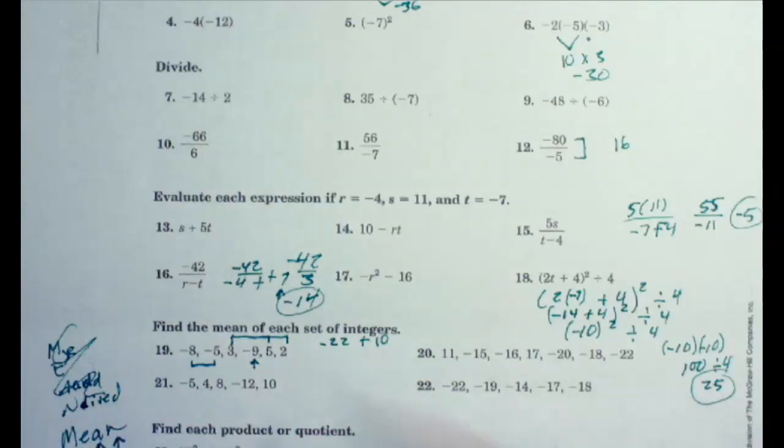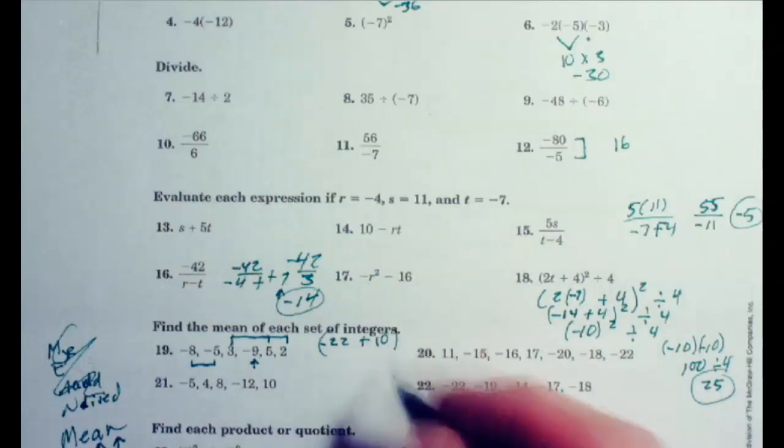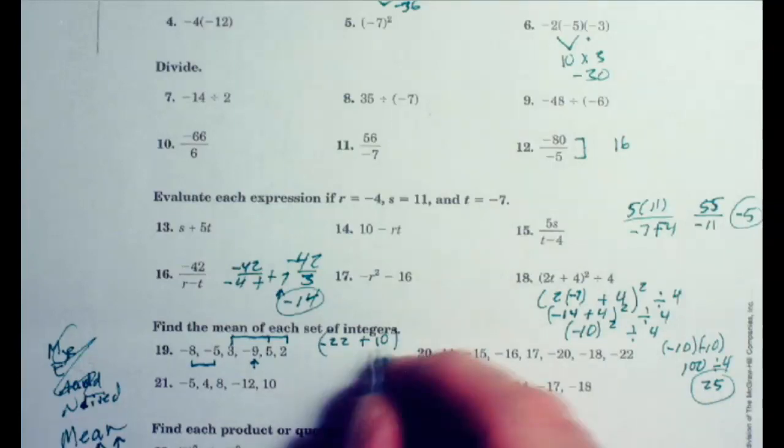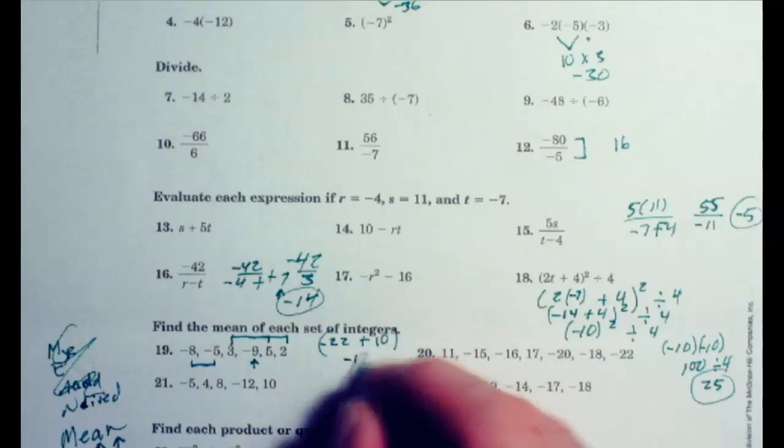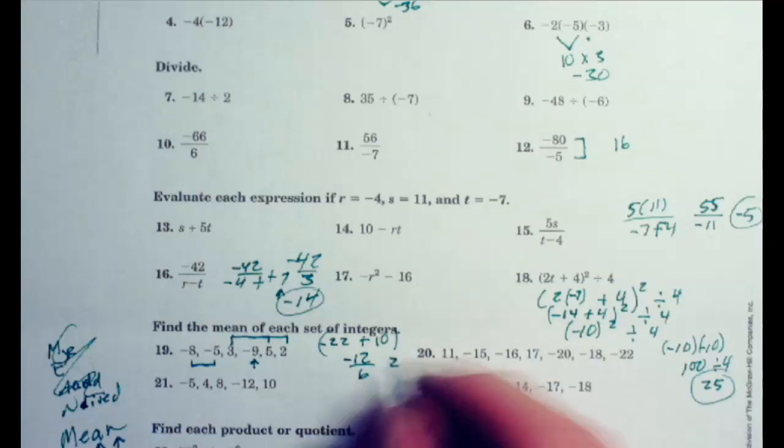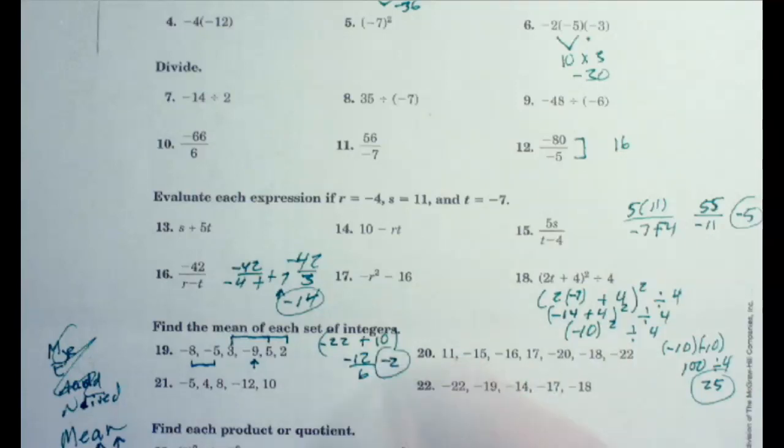All right, so we have to add these guys up first. So we have a negative 22, and we have a plus 10, so that gives me a negative 12. Now there's 6 values, so if I take 12 divided by 6, I'm going to have 2, and it's going to be a negative because I only have one negative sign there. So the answer to number 19 is negative 2. You can do those others by yourself.